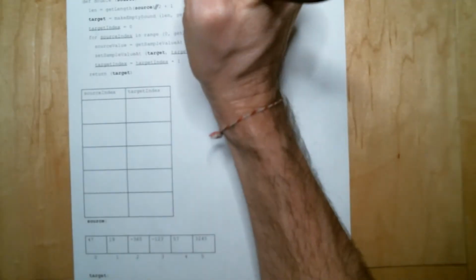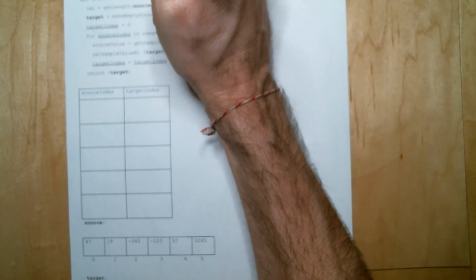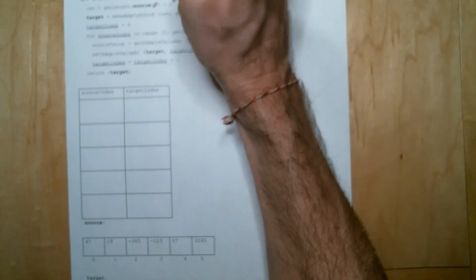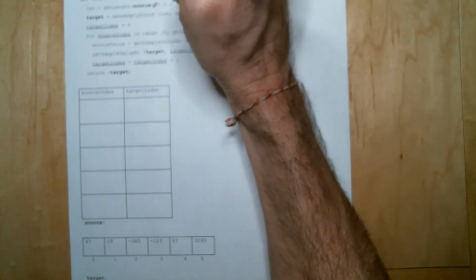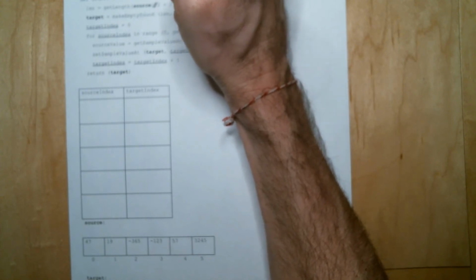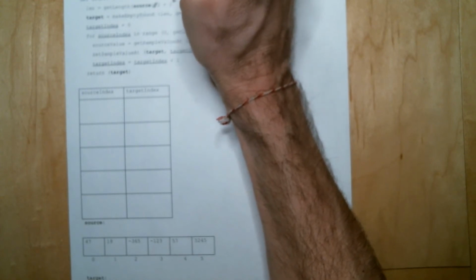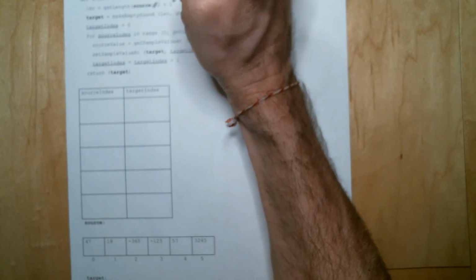So the very first line here is length equals get length of source divided by 2 plus 1. That's just recognizing that when we double the frequency, we're compressing everything. We're doing everything quicker, so we don't need as many measurements. And the reason there's a plus 1 is in case the length is odd.